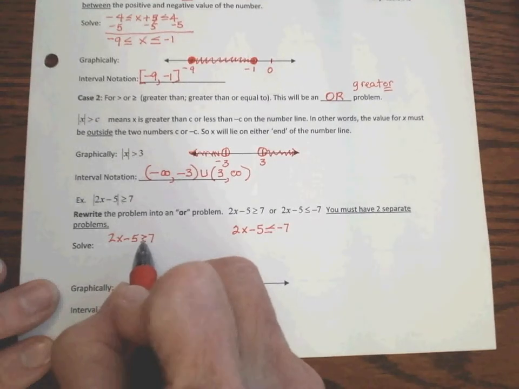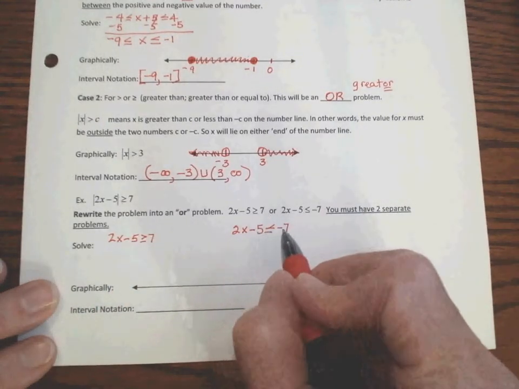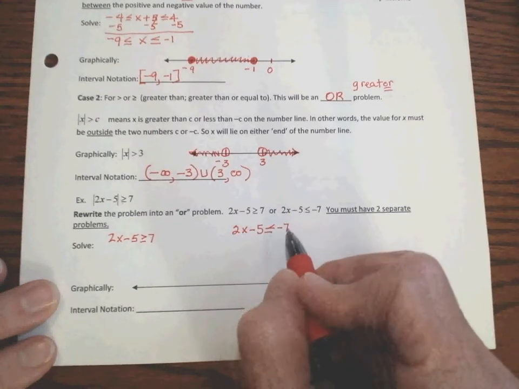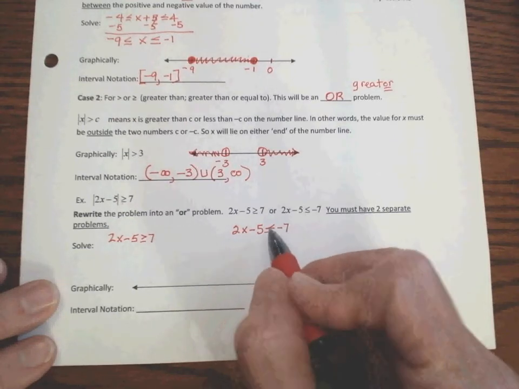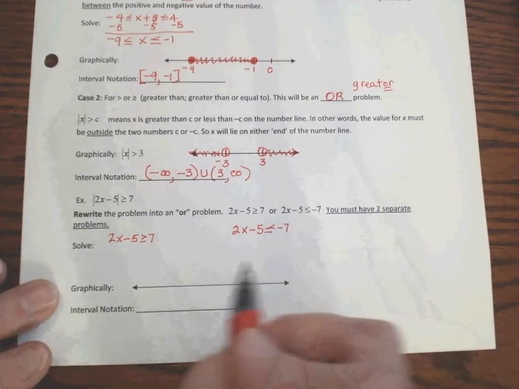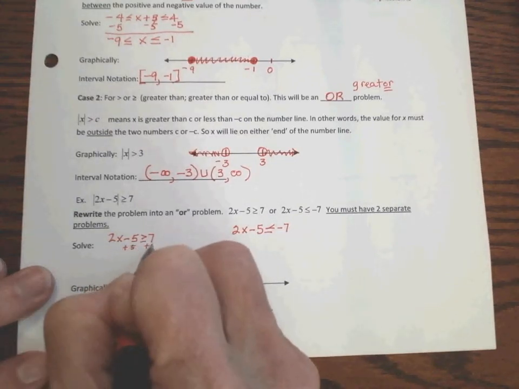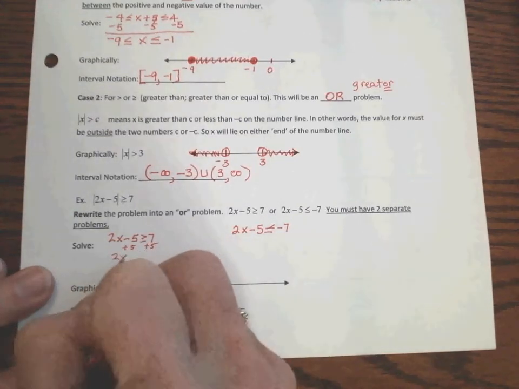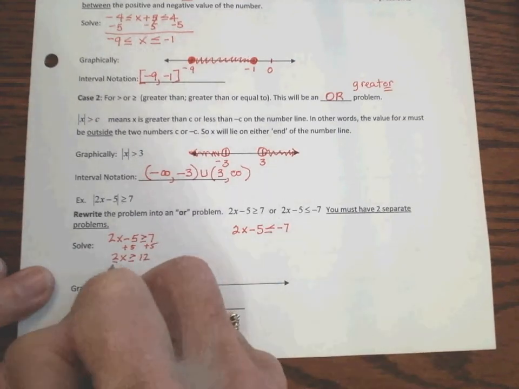So if this arrow is pointing to the right, I'm going to be doing the positive numbers on the 7. If this arrow is pointing to the left, I would be doing -7 here. So whatever this sign, this number is, this arrow has to point that direction. Then you're going to solve each one. So plus 5, and I get 2x greater than or equal to 12.